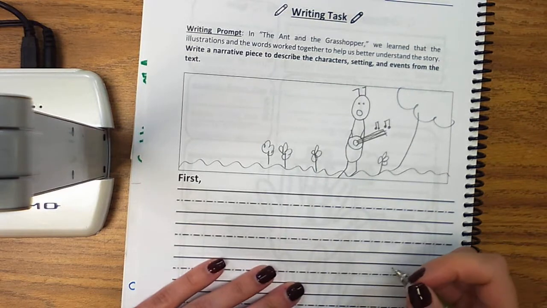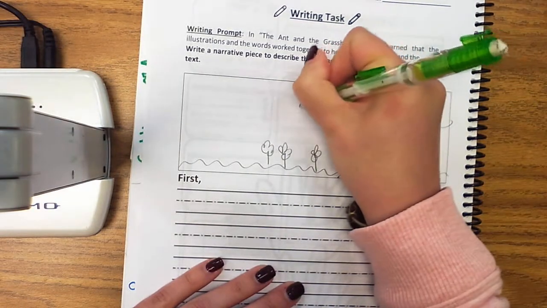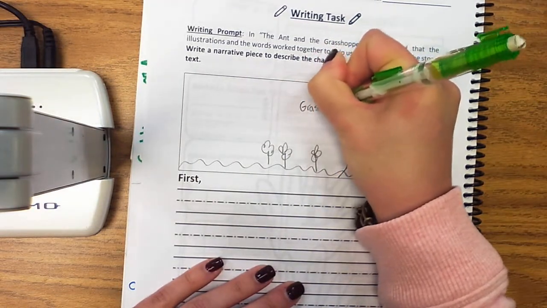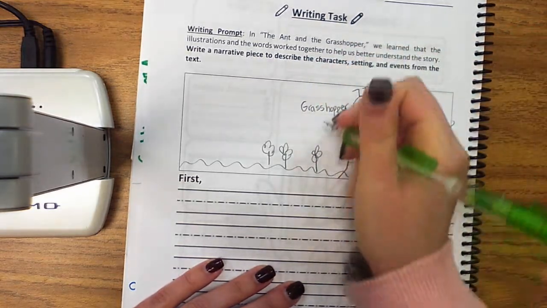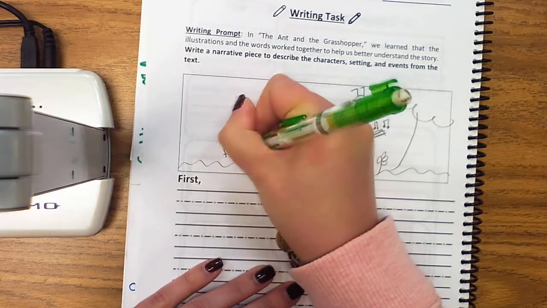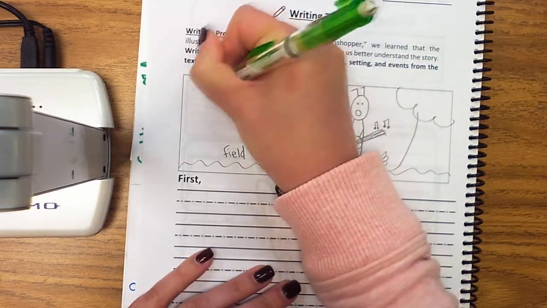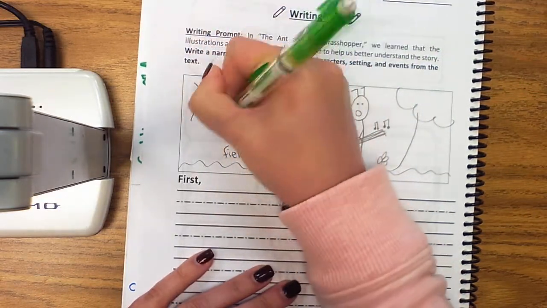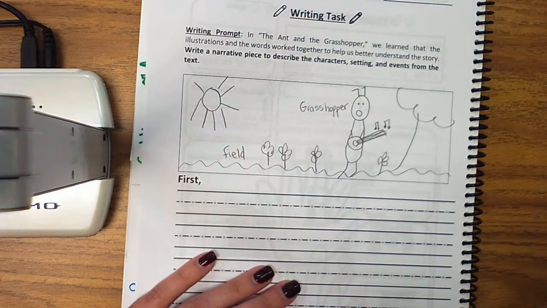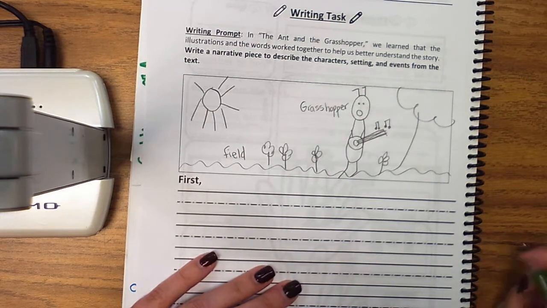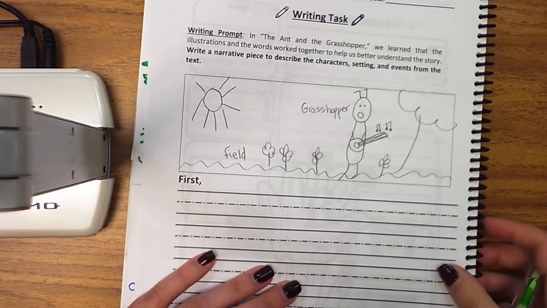Okay, and I'm going to label my character. This is Grasshopper. I'm giving him an uppercase G because it is his name, Grasshopper. And this is the field. And I'm going to put a hot sun showing that this is in the summertime. Okay, so this is what happened in the beginning of the story. Grasshopper was in the warm summer field singing his song. He's not worried about the winter.